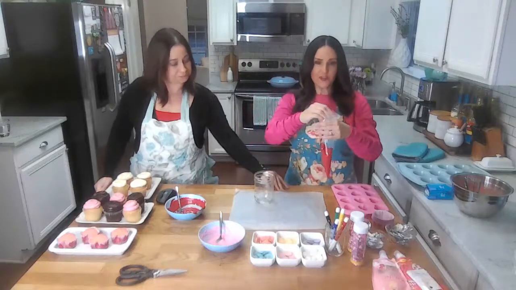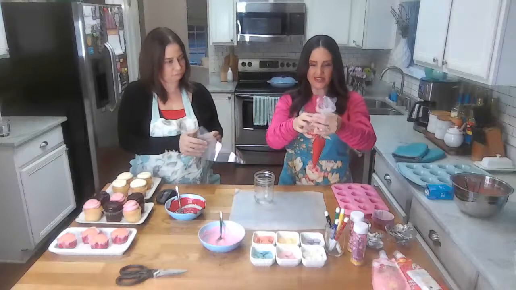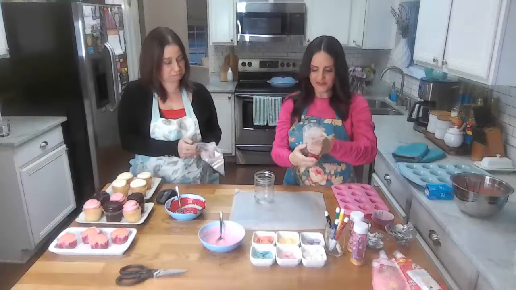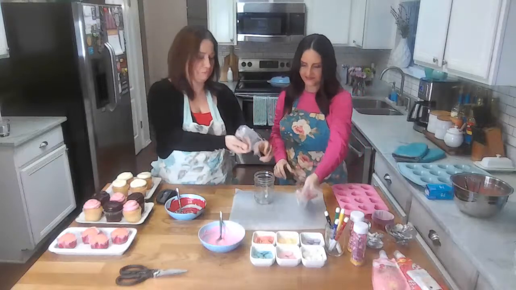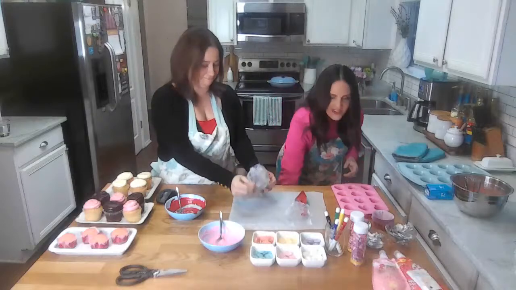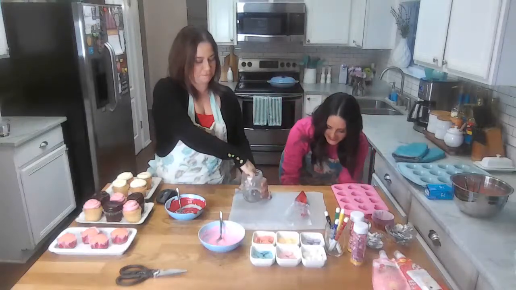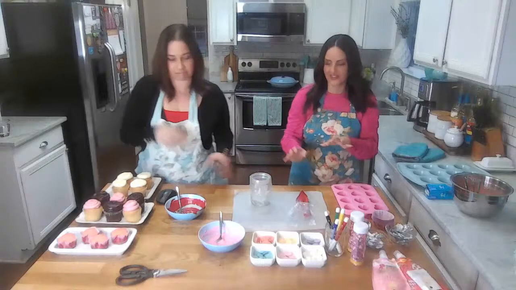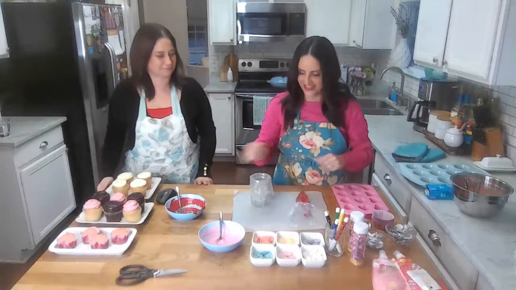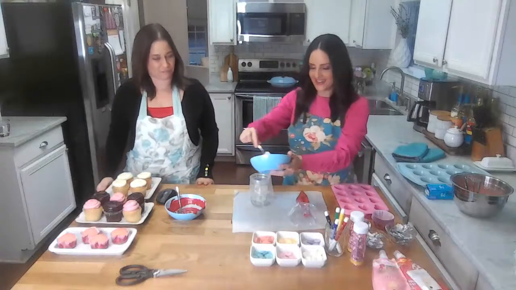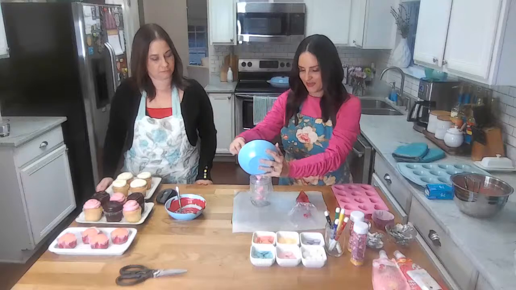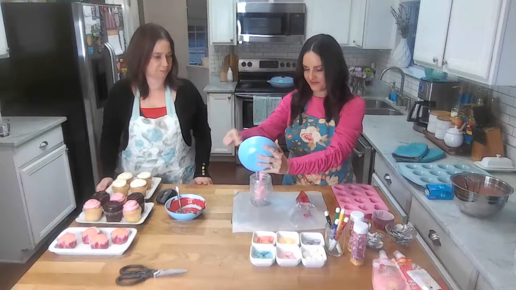You could melt more than that if you were making a ton of these cupcakes, but right now I just kind of wanted to show you guys an example. So we've got a little hand washing basin down here. If you see me bending down, it's so that I don't get red candy melts all over everything. So we'll continue with the pink candy melts.